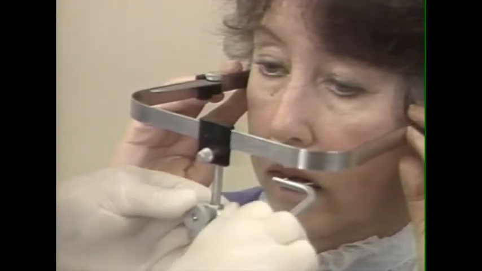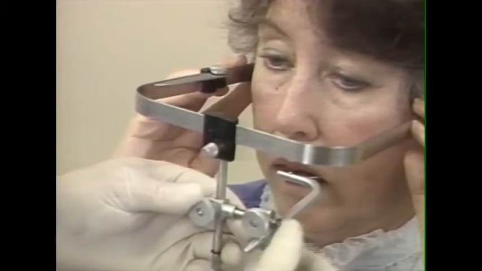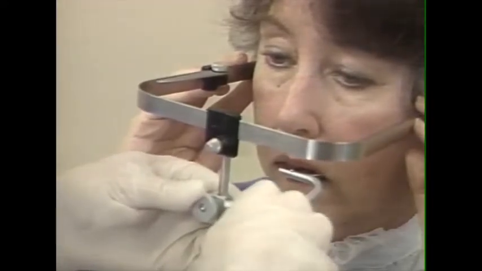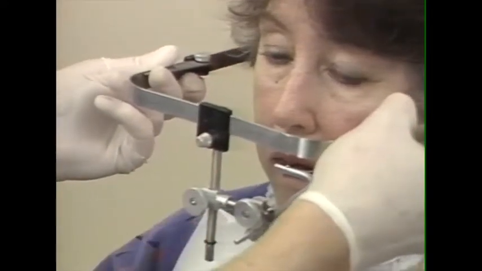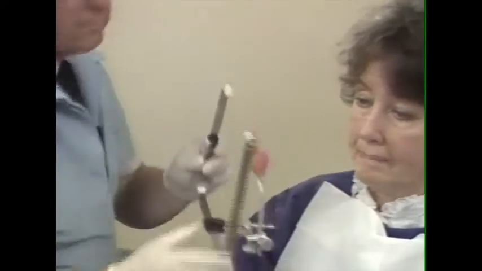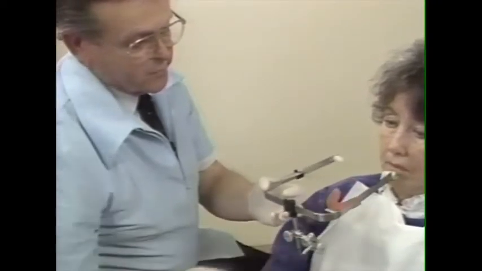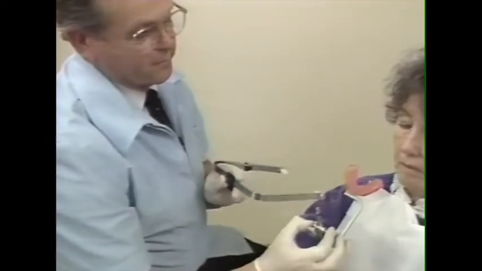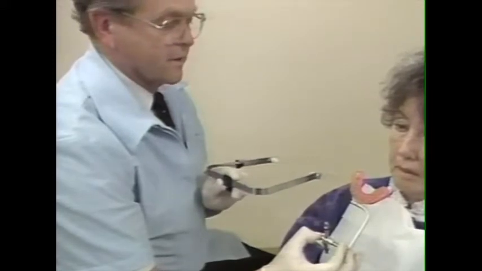We now tighten number 2 and then tighten number 3. Tighten them securely so that it won't slip. We're now ready to remove the face bow from the patient. We open, please, and slide it out of the mouth. And that completes our face bow record. We can now remove the record from the face bow, and this is what we use to transfer the cast to the articulator.